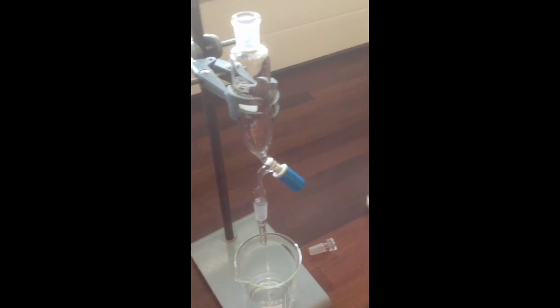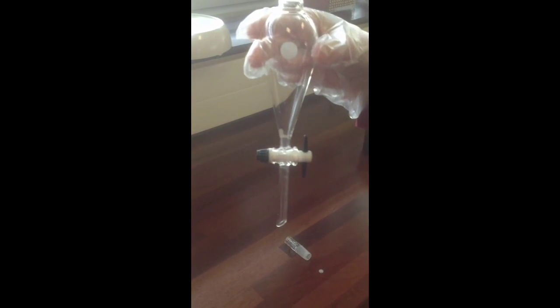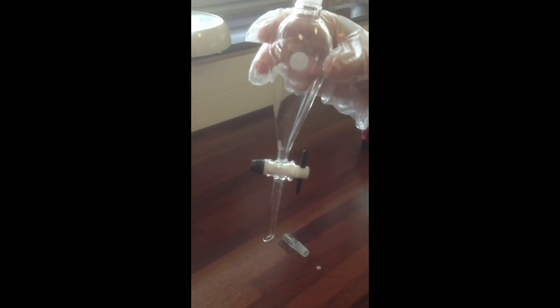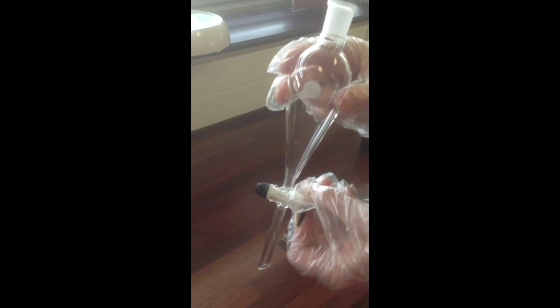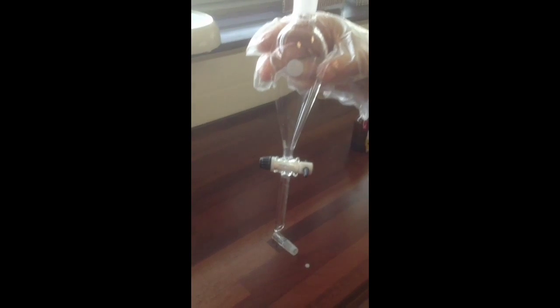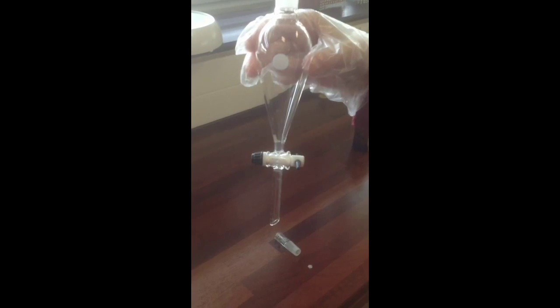There is another type of separating funnel, and that has the sort of more classic burette tap with the handle that you turn. When it's in the vertical position, it's open. To close it, turn it to a horizontal position, and that prevents the liquid running out.